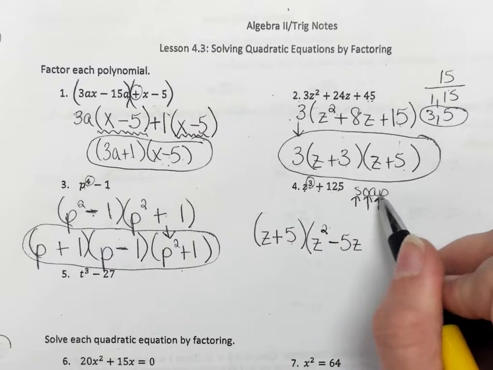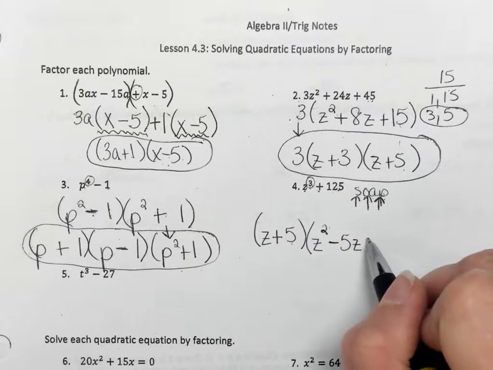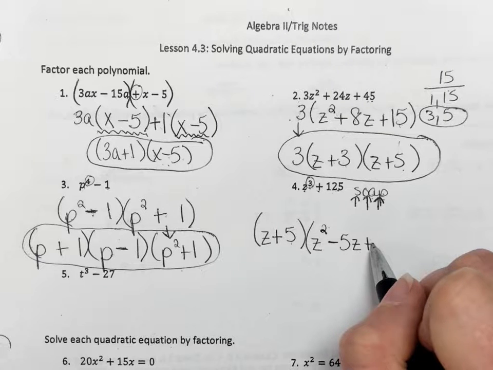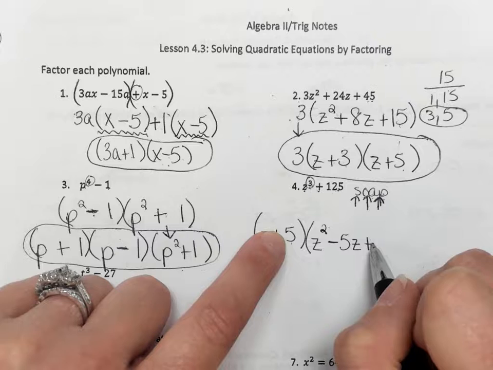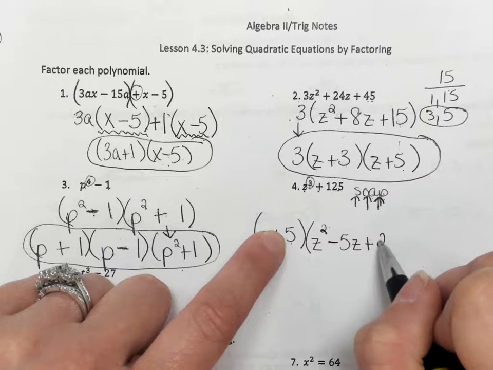All right, what's that last sign? Last sign is always positive, no matter what. It's always positive. And then you square 5. What's 5 squared? 25.